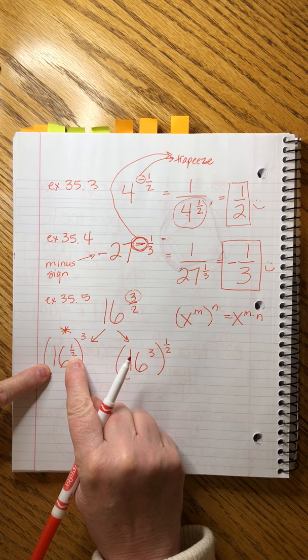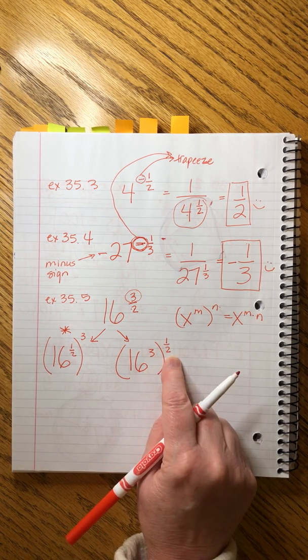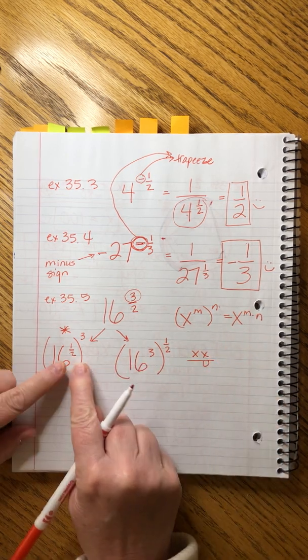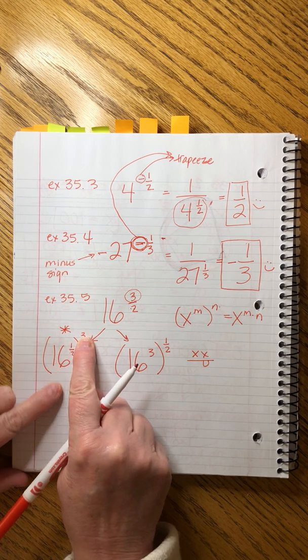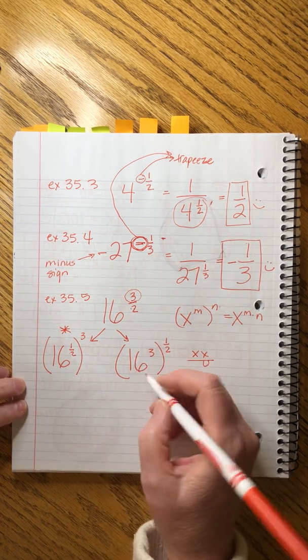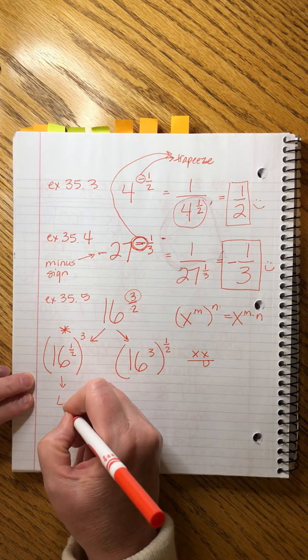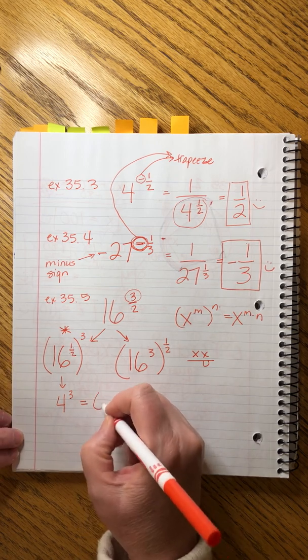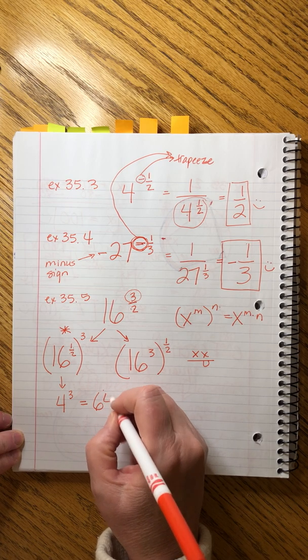I'd rather take the root first and then blow it up than take this number and blow it up to 16 to the third power. That's going to be a pretty big number, and then try to find the square root of it? No, this gives me a headache. So I always want to take the root first and then power it up. So I'm not going to go this path. I'm going to go this path. 16, the square root of that is 4. 4 cubed equals 4 times 4 is 16 times 4, that's 64, isn't it? Yes.